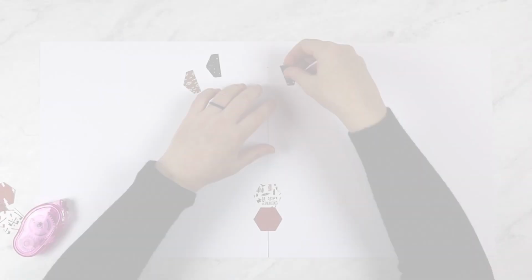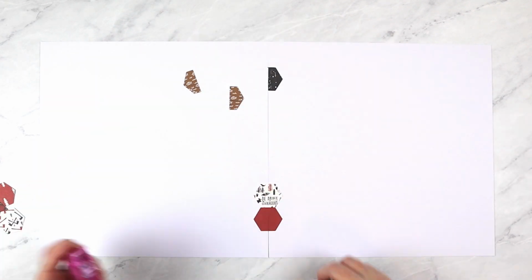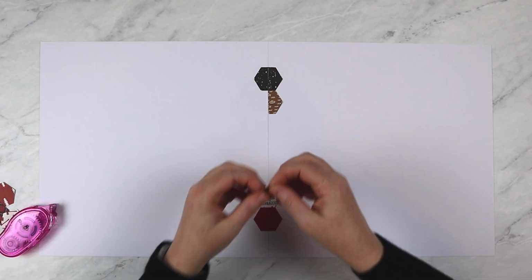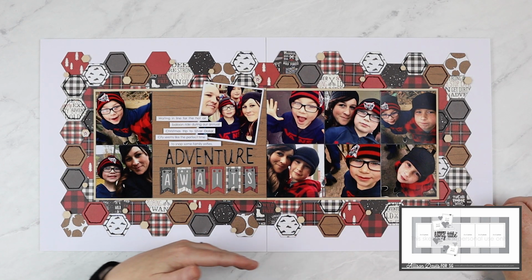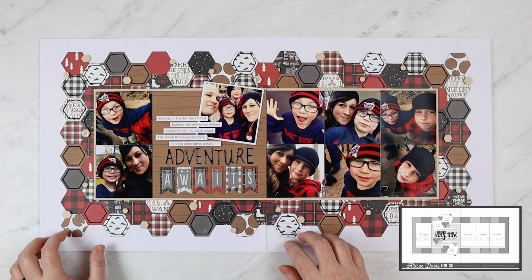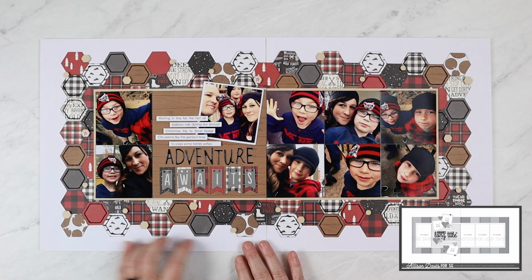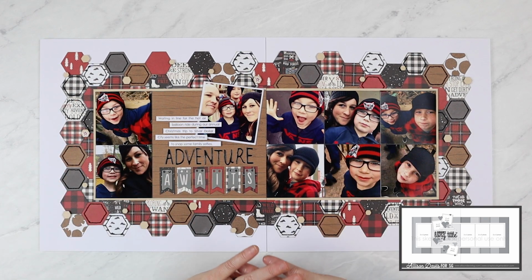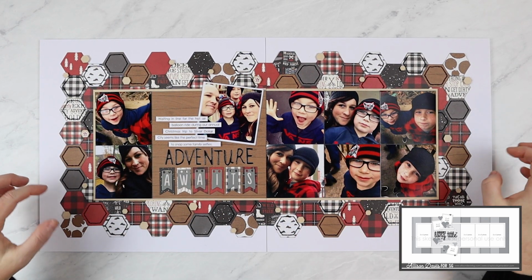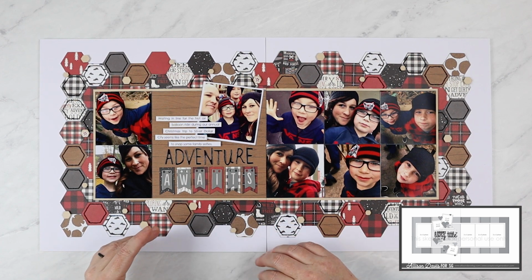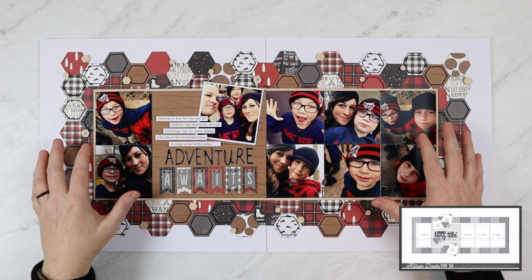Now that I have those pieces in place, I can fill in the rest of the hexagons. I do suggest, if you are doing this, that as you are adding the hexagons, you get a ruler and here and there double check your placements and make sure you are staying even. If you have one that's even just a little bit off, it can throw all of them off as you keep going. So it's a good idea to just have that ruler handy and check from time to time.